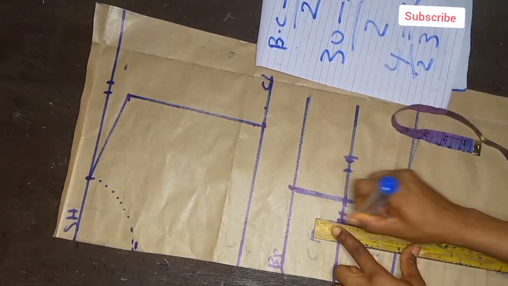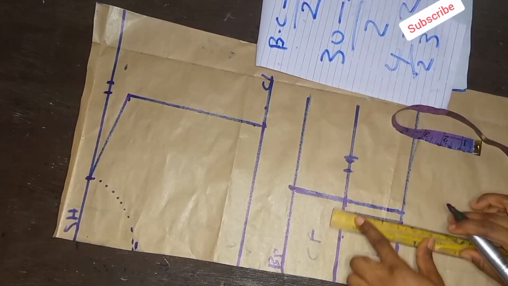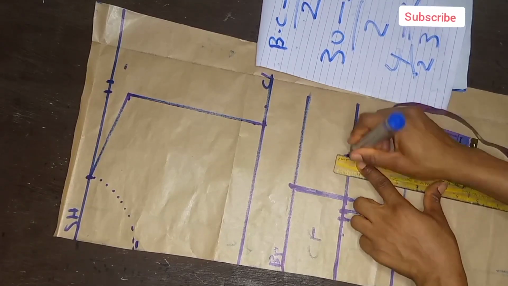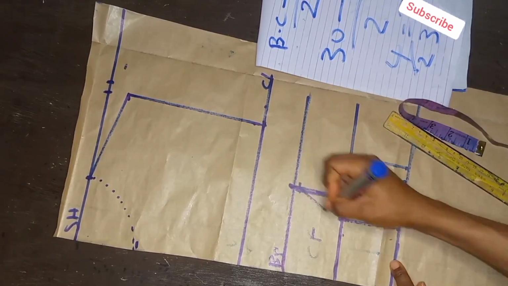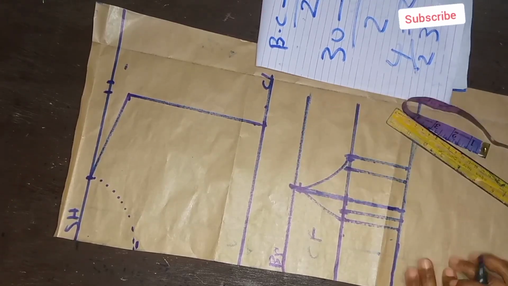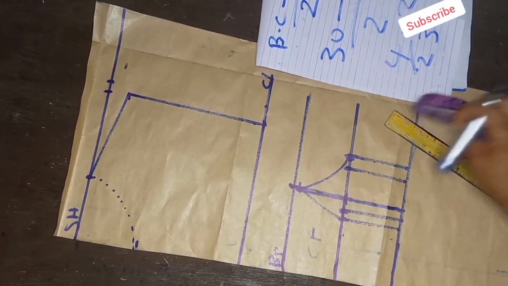Once you get the value, you just extend the line from the underbust down to the waistline. I decided to draw the two lines so that we'll see what the difference will look like. So you just connect from the bust point down to the line.